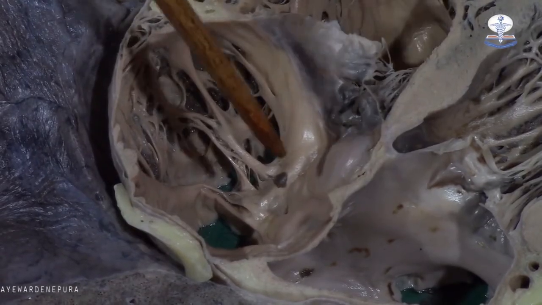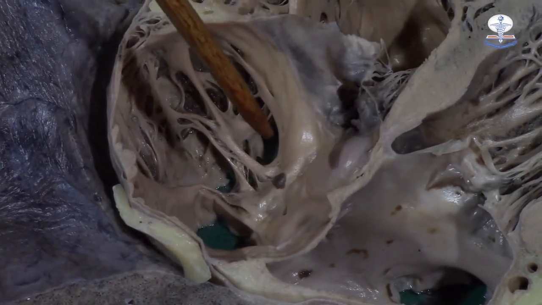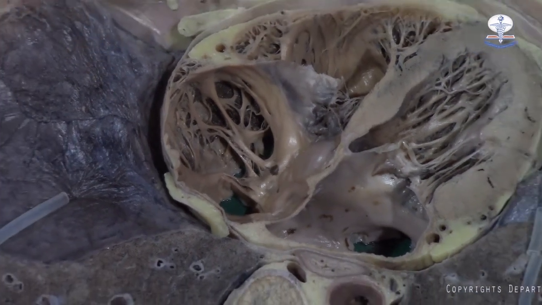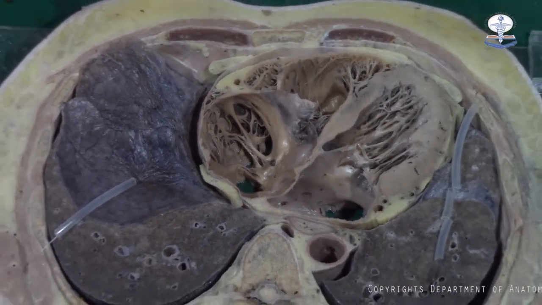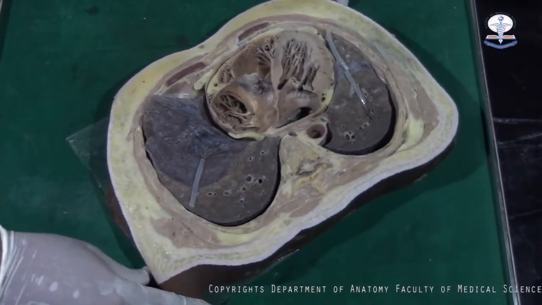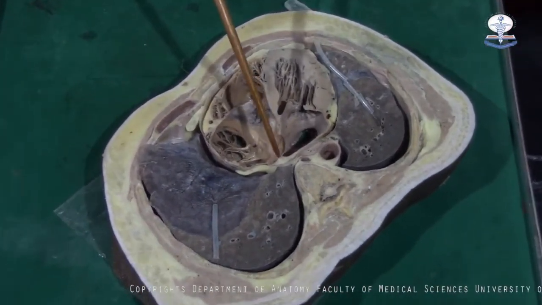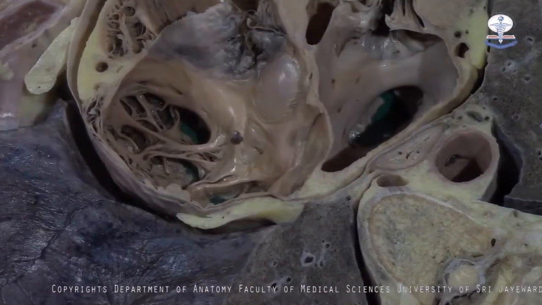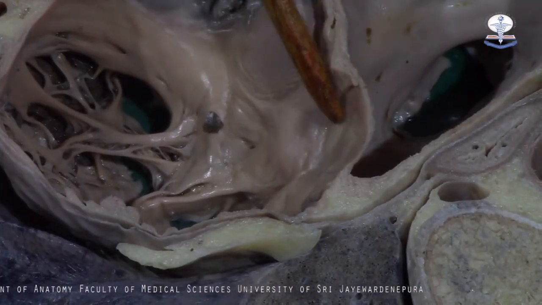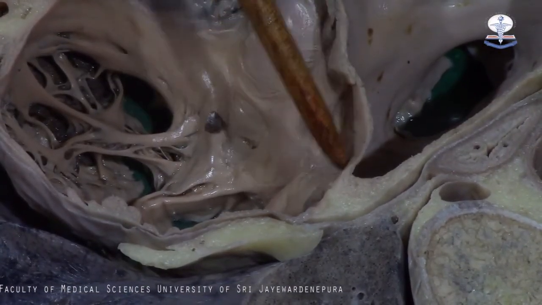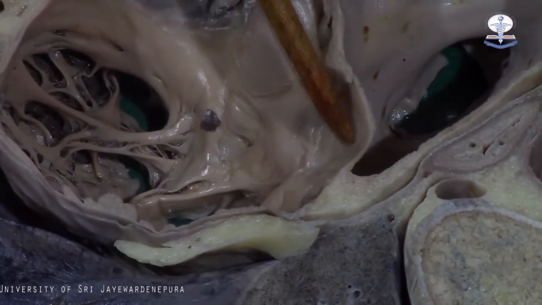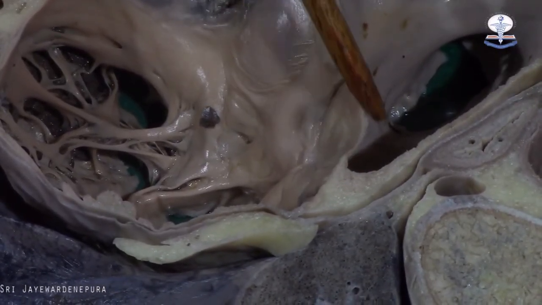In order to show you the limbus fossa ovalis and the fossa ovalis, I would like to turn the specimen a little bit to the right side towards the camera. Here in the interatrial septum, you can clearly see the margin, the limbus fossa ovalis, and the depression here is what you call the fossa ovalis in the interatrial septum.